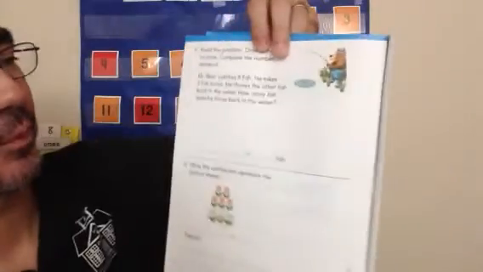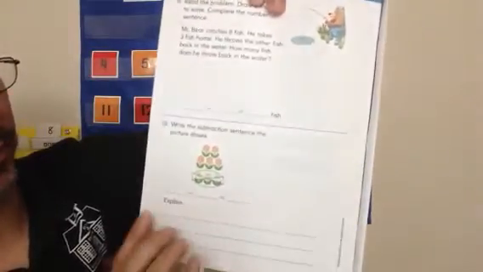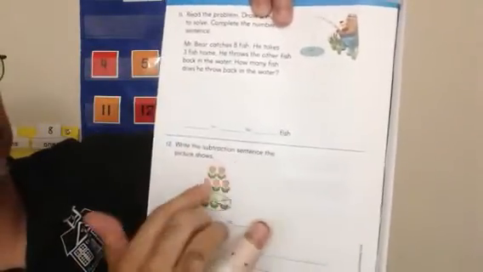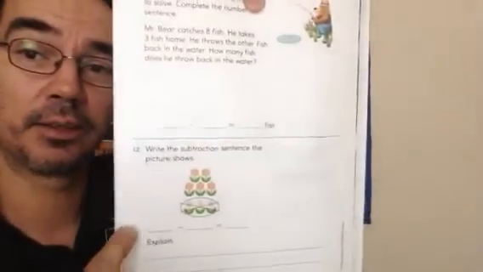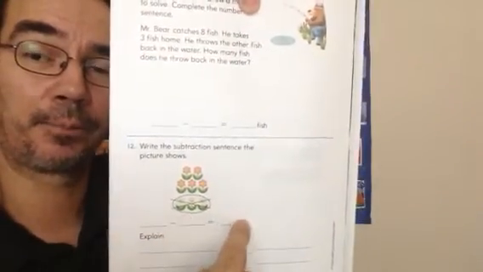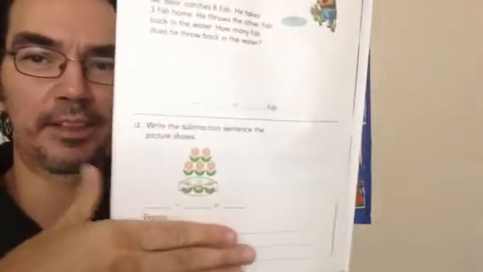All right? And this one down here, write the subtraction sentence the picture shows. So this picture shows a subtraction sentence. I want you to write it out right here. See where it says explain? Don't worry about that. Pretend like that's not there. I just want you to do the subtraction sentence. Okay?